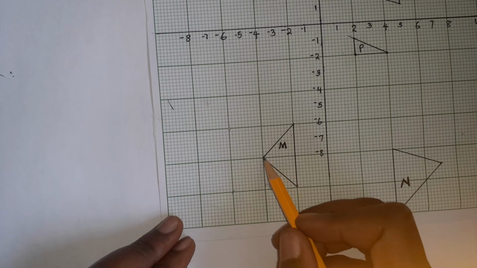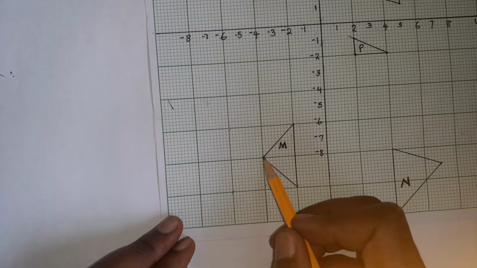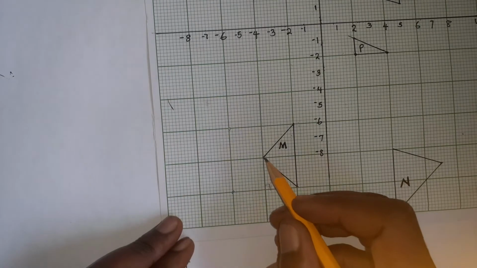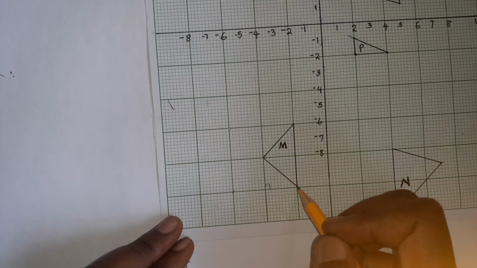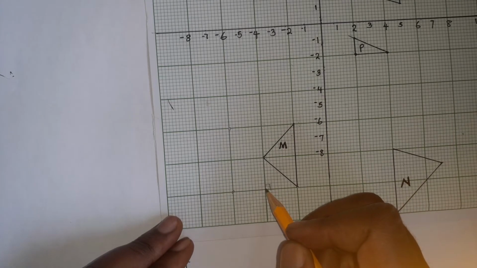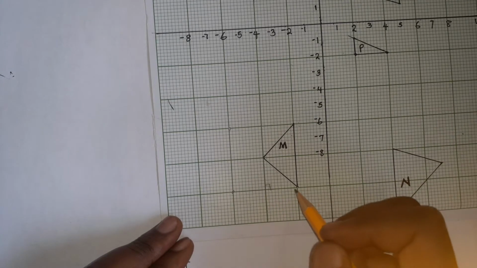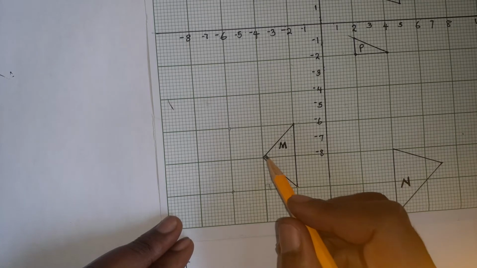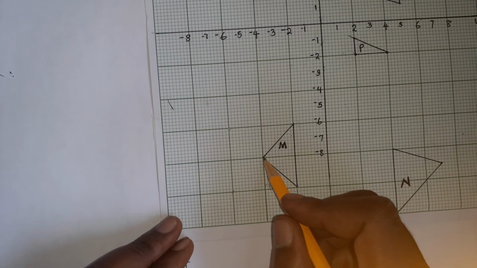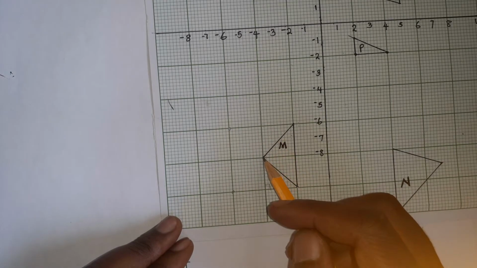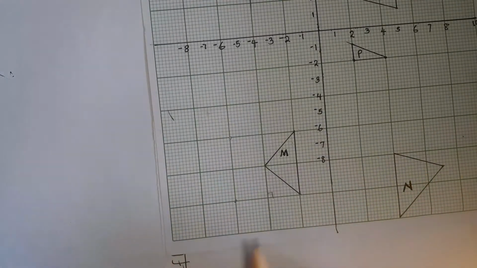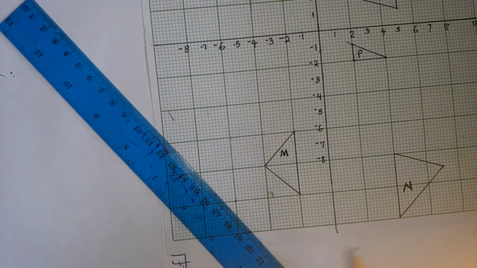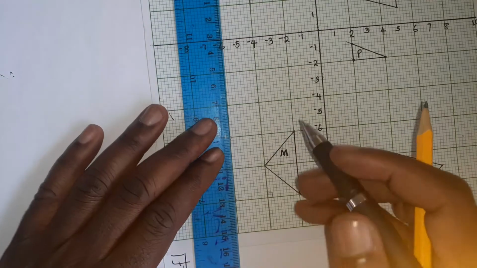It's like it hasn't moved. This point, it hasn't moved. Okay? This point, it has not moved. If you look at this one, we are measuring it from here up to the mirror line. Now, what will happen for this one? This point is stationary. It hasn't moved. Okay? So it will remain here, this point. So the only thing that we are supposed to do now is to join, to come up with the image.